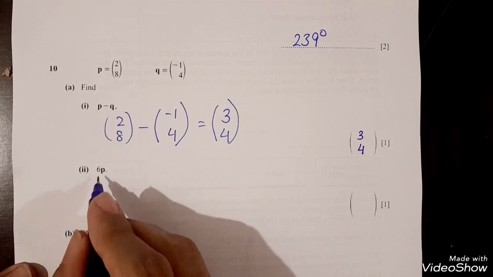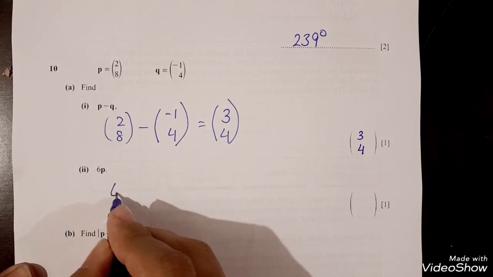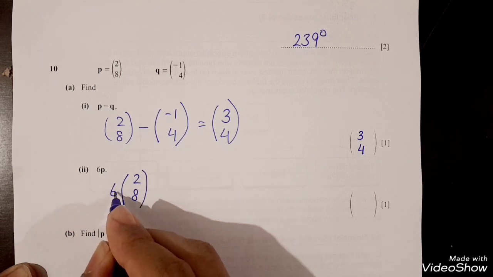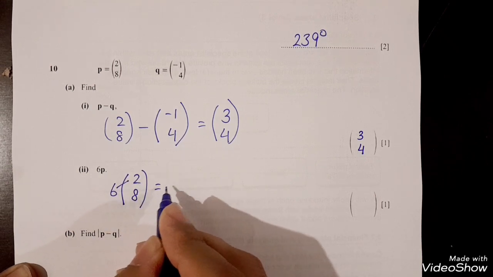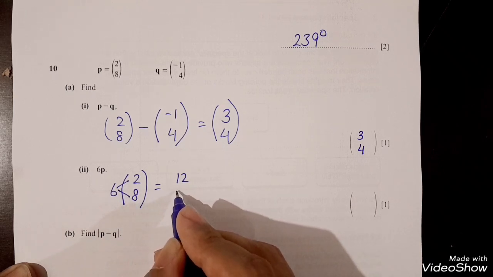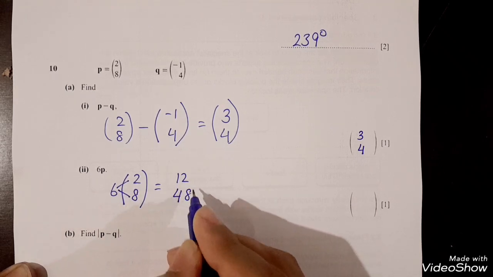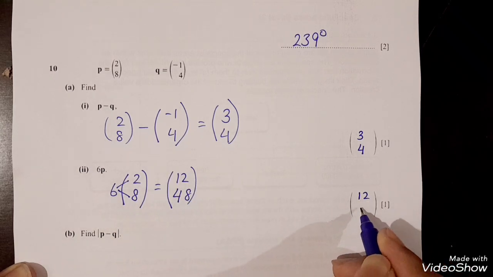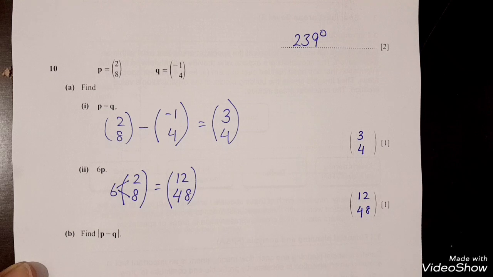Then part 2 will be 6p. So 6, 2 and 8. So 6 2s are 12 and 6 8s are 48. So this will be 12/48.